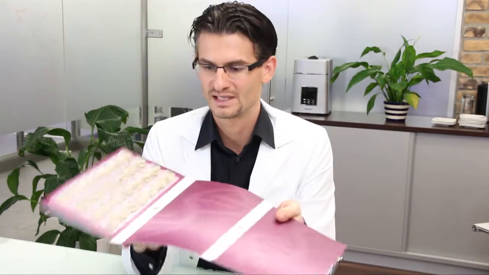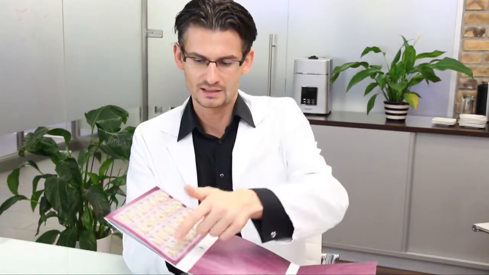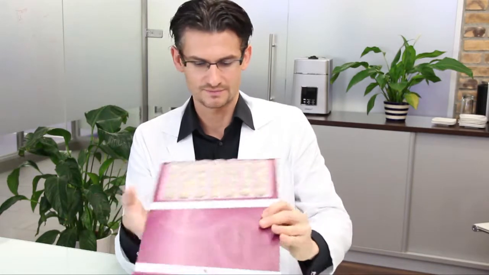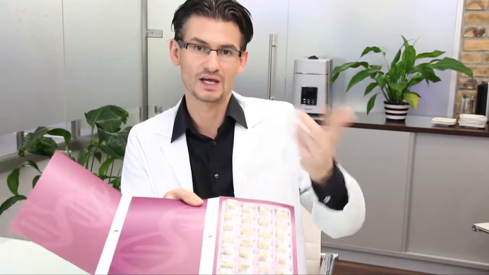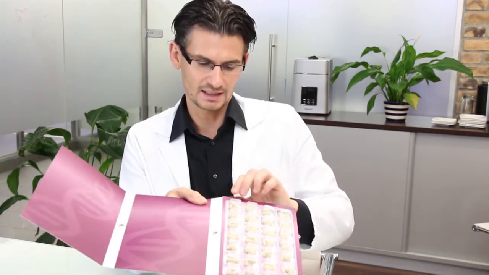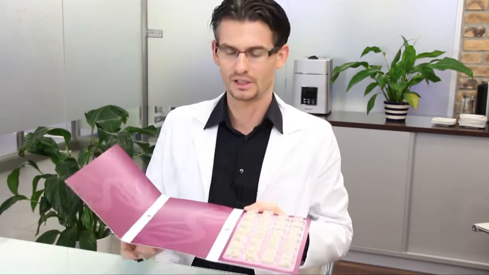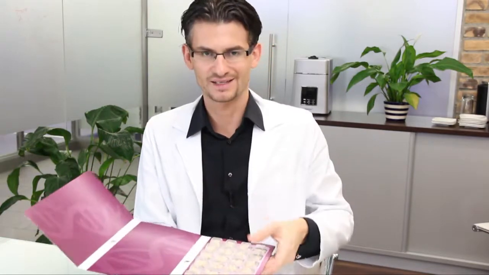It's personally created based on your genetics, and it looks like this. It's a blister. In here it will say your name and instructions and so on. And you have lots of different compartments, and each compartment has a number of pills that you can take together with a meal. And depending on your genetics, it's a different mix.